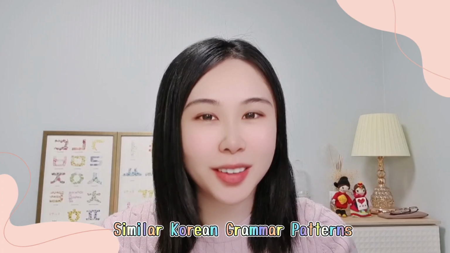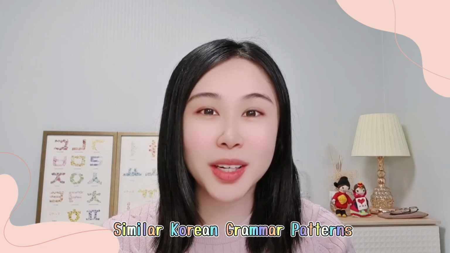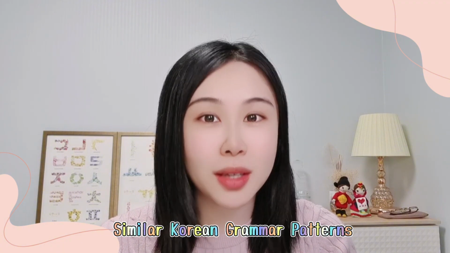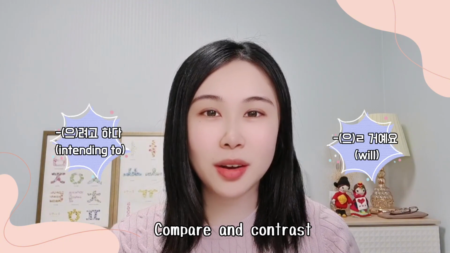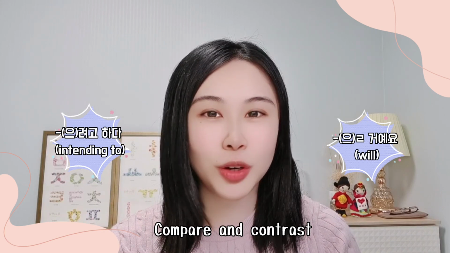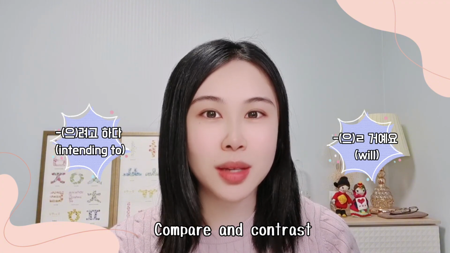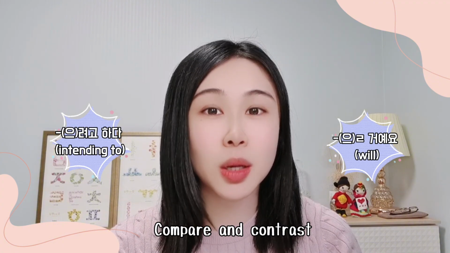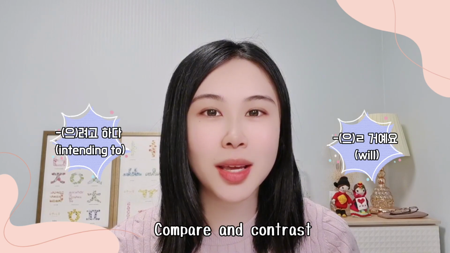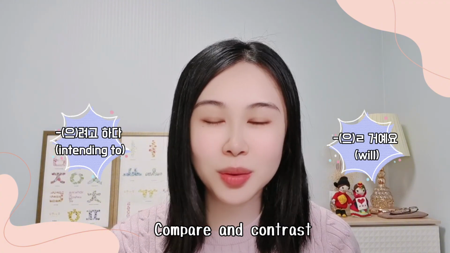In Korean, there are a lot of similar grammar patterns, and at first glance, it may seem that they are really the same, but in fact, very often, they do have some subtle differences. Let's try to compare and contrast these 2 very similar grammar patterns. The first one is the one just now, intend to do or plan to do something, and the structure is like 려고 하다 or 으려고 하다. And the next one is our future tense, and it goes like 을 거예요 with the ending.